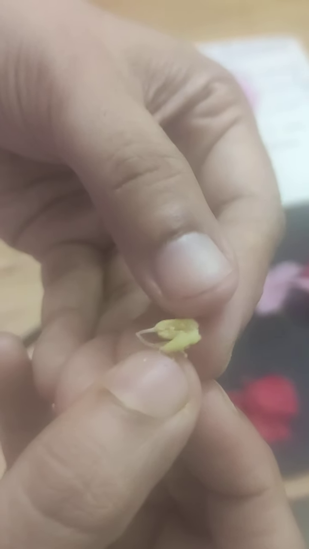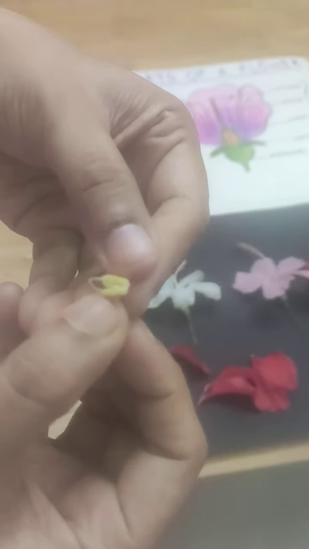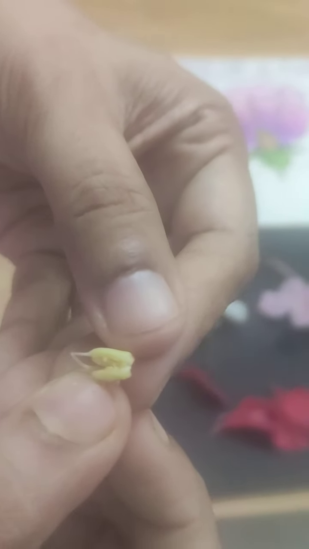Right, these small egg-like structures, if you can see very nicely, a few of them are also sticking to my hand. These are called ovules. So this ovary matures into a fruit, either dry or fleshy, enclosing the seed, and the ovule develops into a seed.